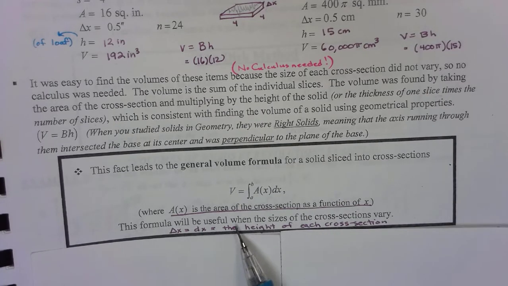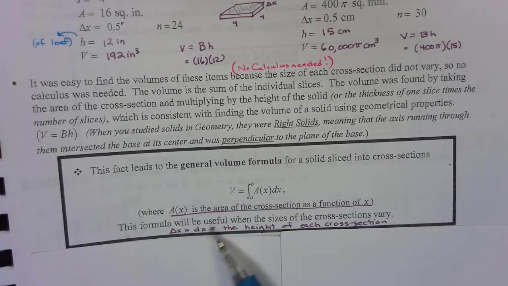This formula will be used when the sizes of the cross sections vary. Now delta x is the same as dx, which is the height of each cross section.